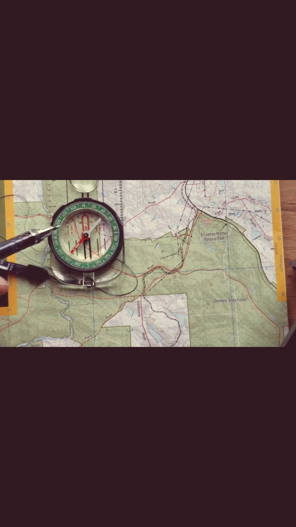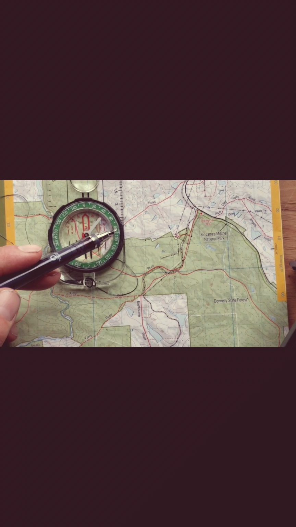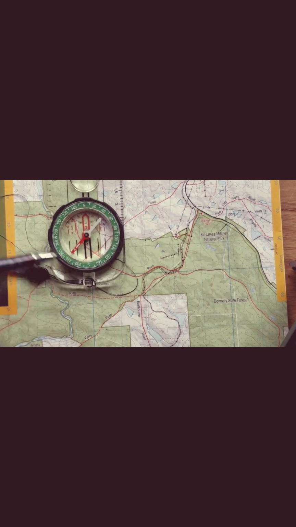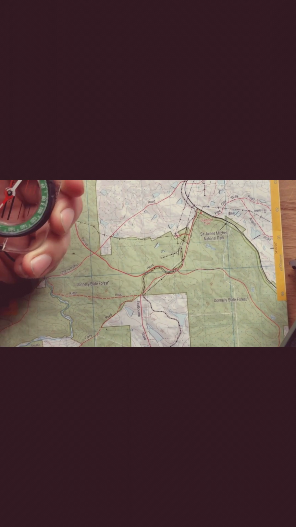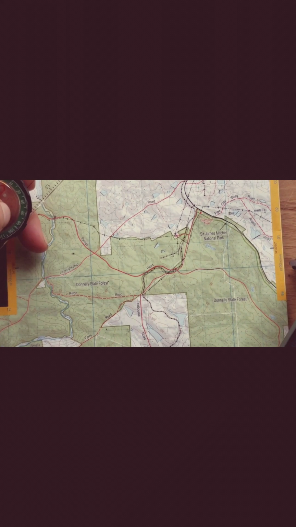So you can always use the compass dial to help you remember what to add and what to subtract. But in this case, it's 90, so that gives us 158 degrees. So 158 degrees, we can set our compass to, and once we're at this bridge, it'll take us directly to our cache.